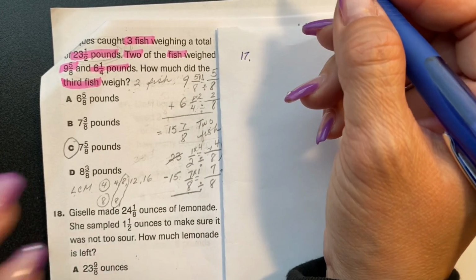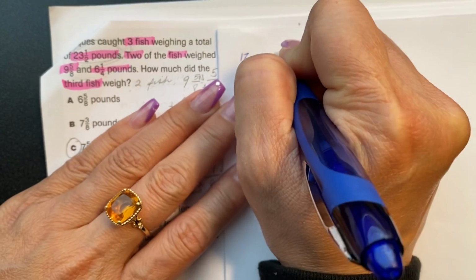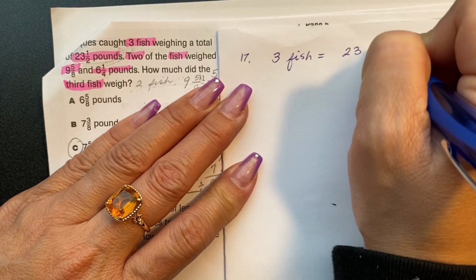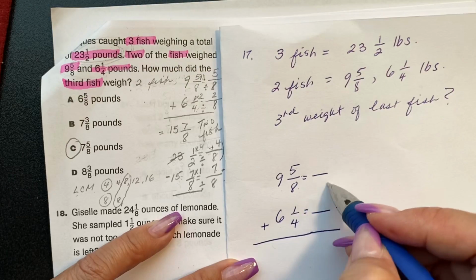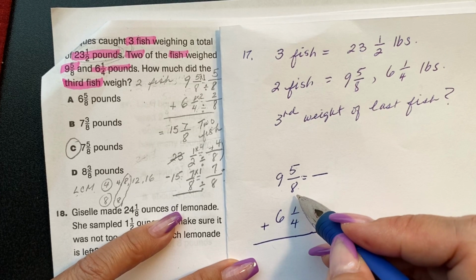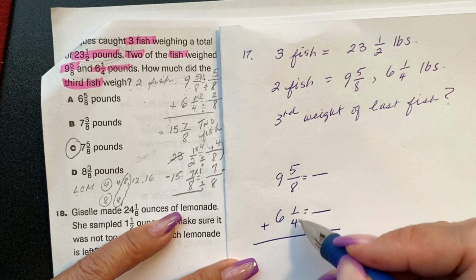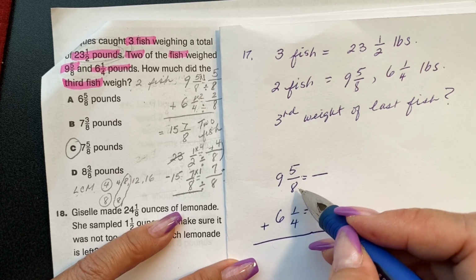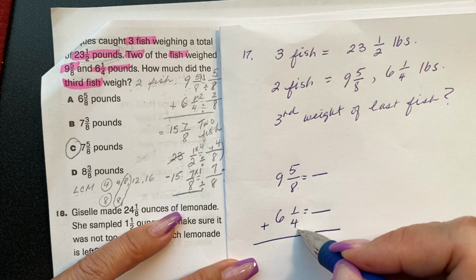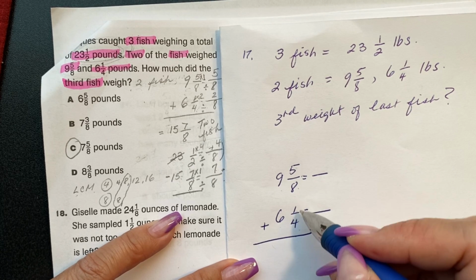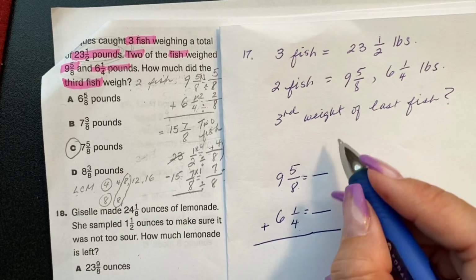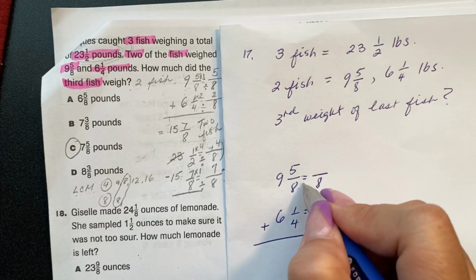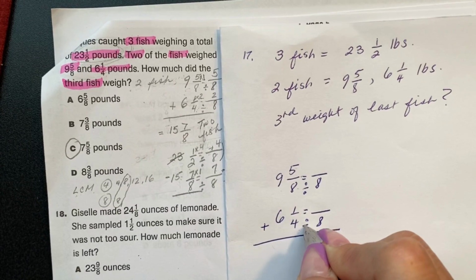Transferring the problem over and summarizing it, there are 3 fish that total 23.5 pounds. Now we need a common denominator. The first and easiest thing to do is look at the 2 denominators. Look at the greater number, which is 8. Ask yourself, can 8 be divided by 4 evenly without a remainder? In this case, yes, because 8 divided by 4 is 2. So the greater number becomes the common denominator. See? Now they're the same.